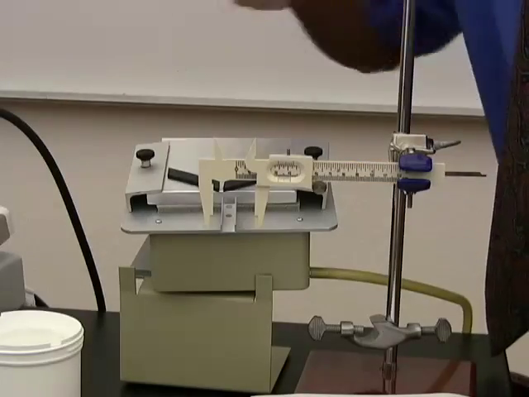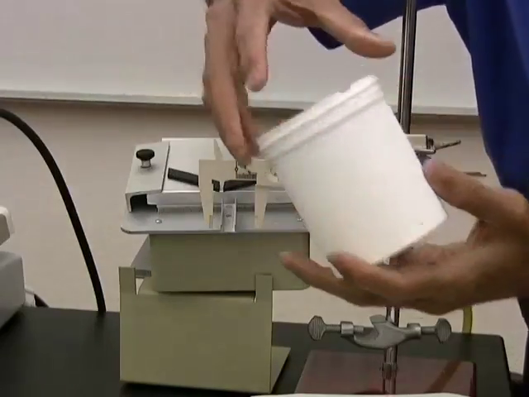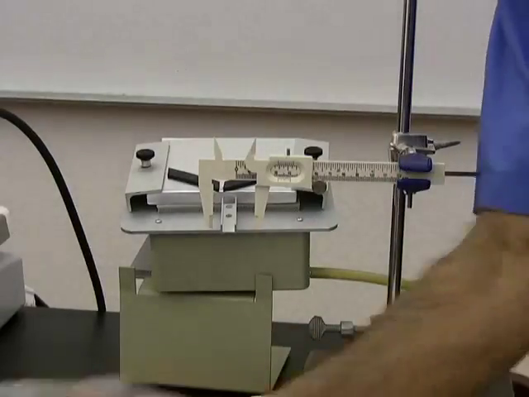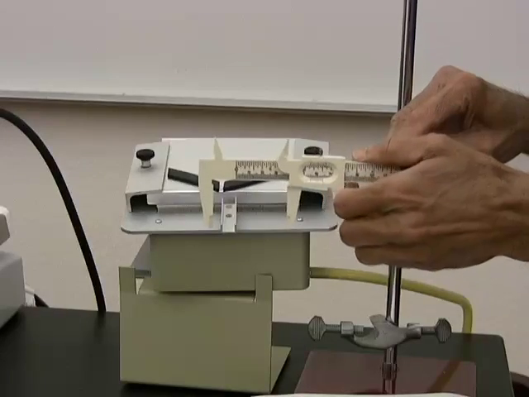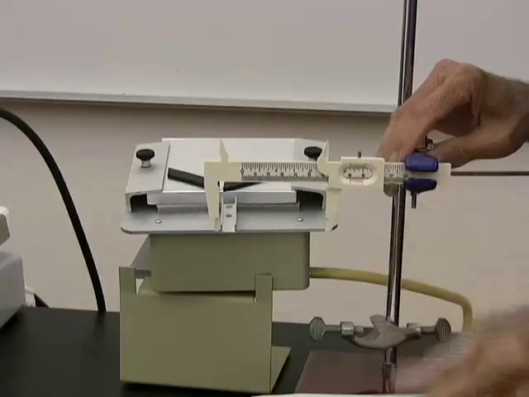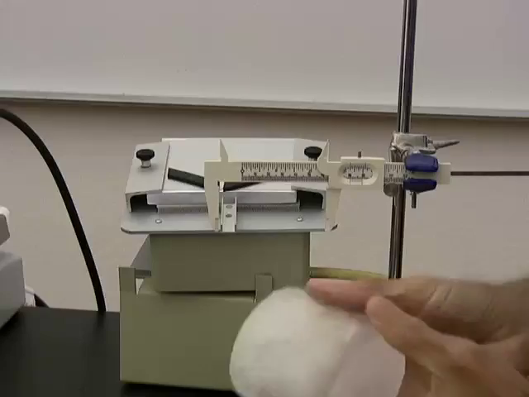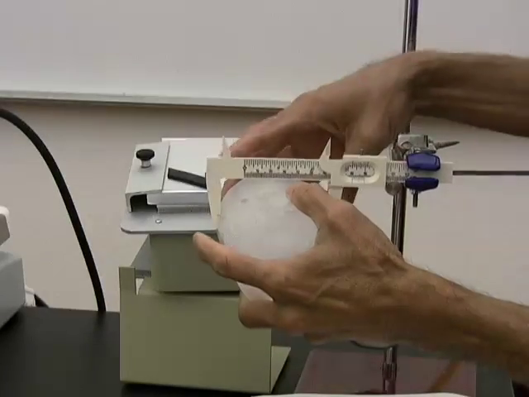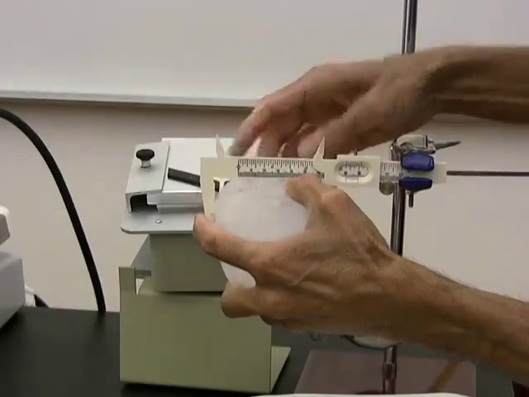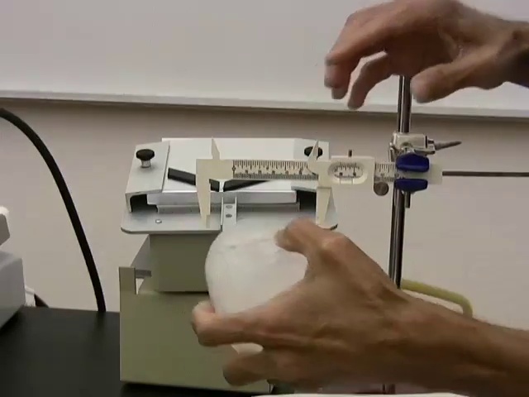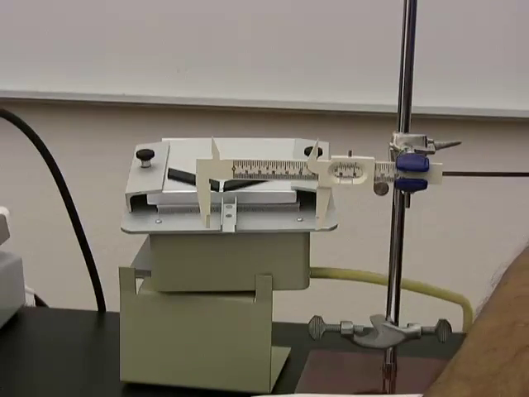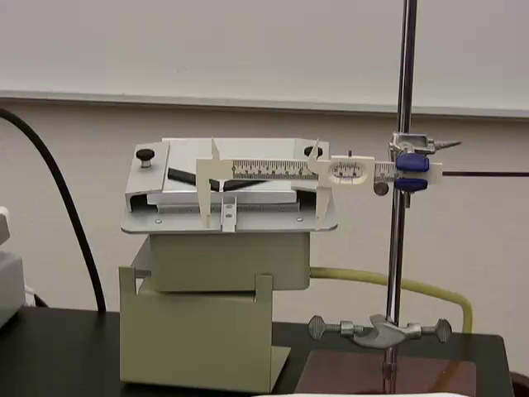Next it says, measure the diameter of the block of ice. Now, I have the block of ice here. I need to measure the diameter. Alright, there I have. Okay, now I want you to measure this. I'm going to focus the camera onto that now.